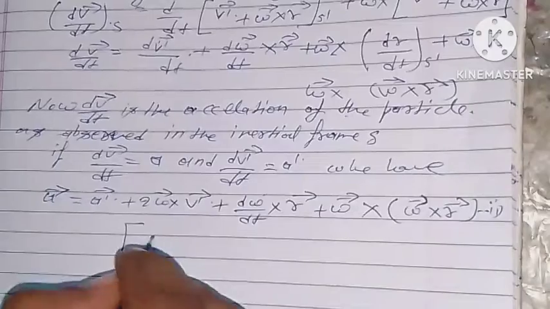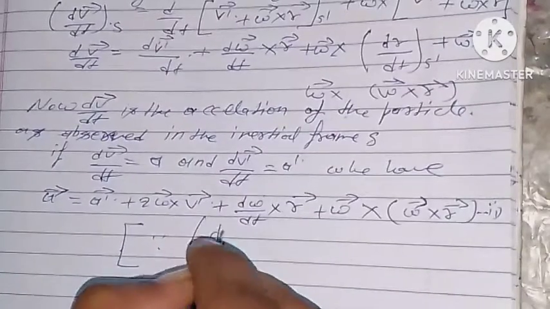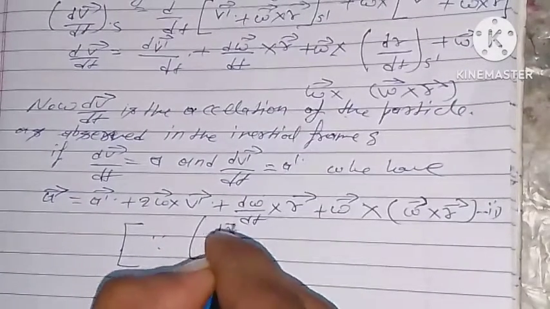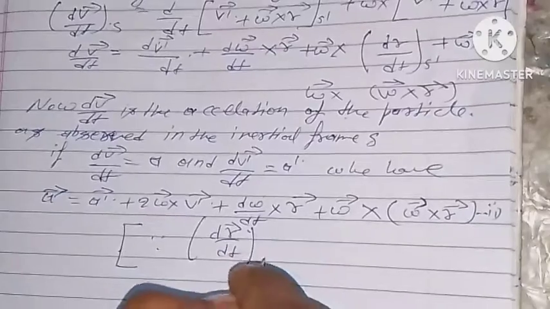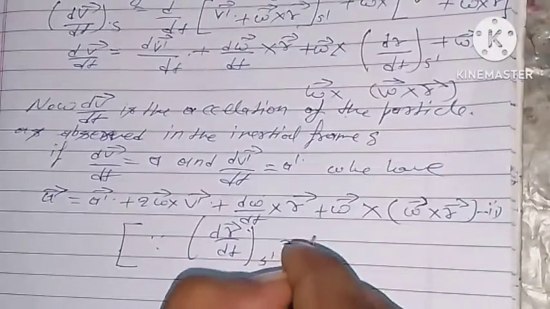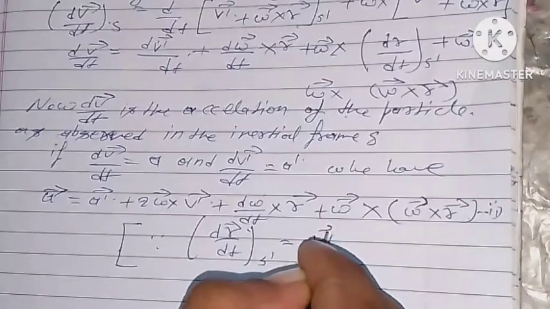So dr upon dt in S dash equals vector v dash.